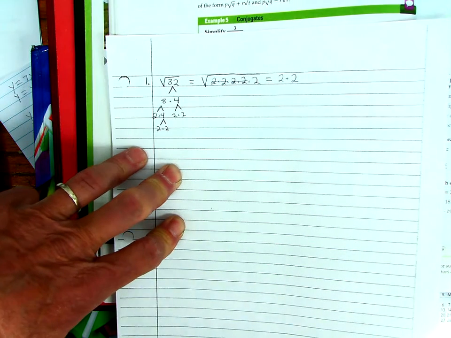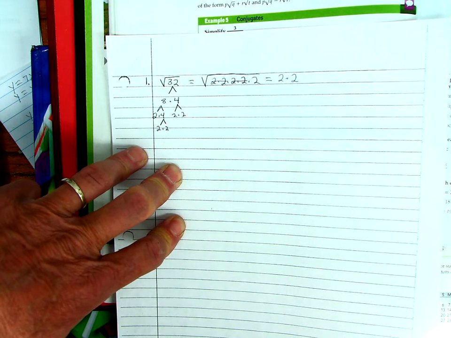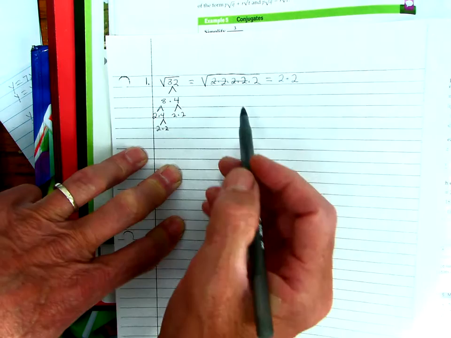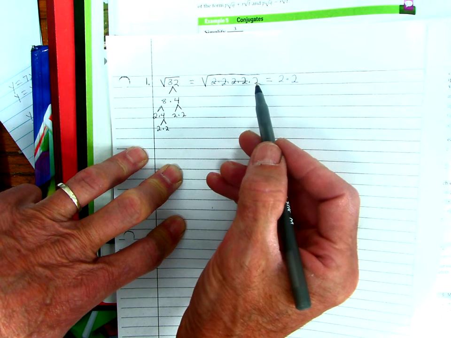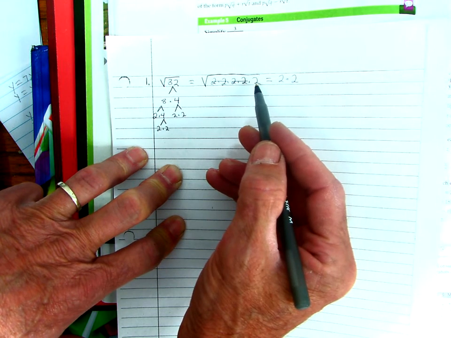The things that you bring out from underneath the radical, they're going to get multiplied to whatever's on the outside of the radical. So on the outside I've got 2 times 2. What I'm left with is a single 2. There's not enough for another pair, so it will stay on the inside of the radical.